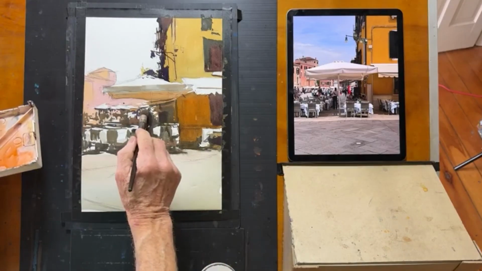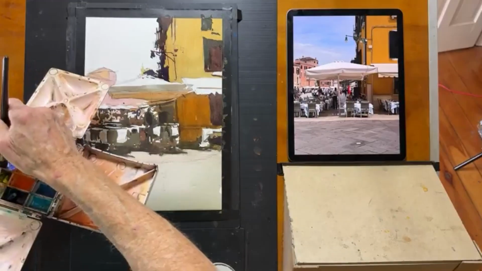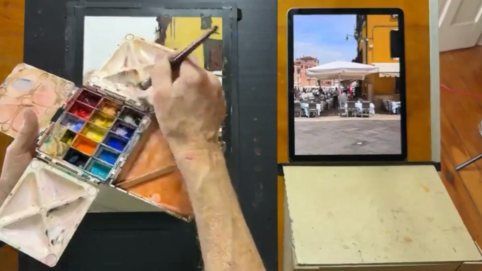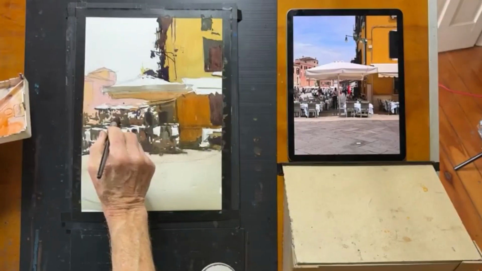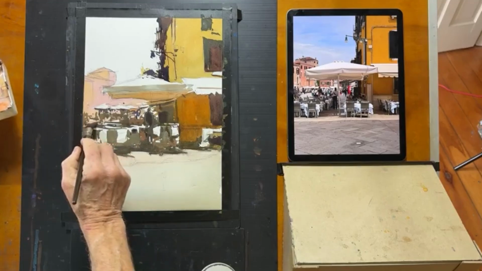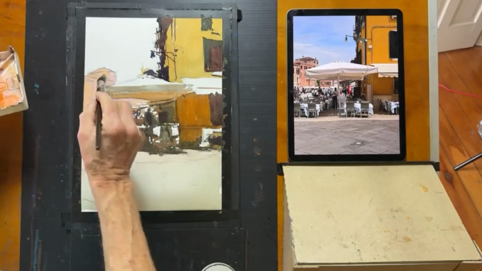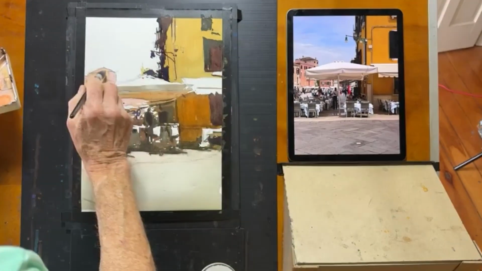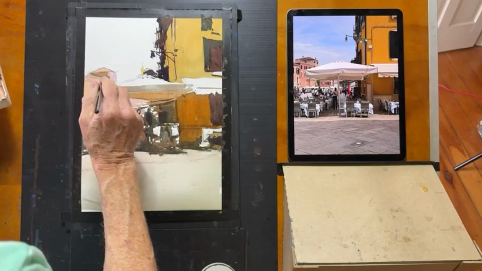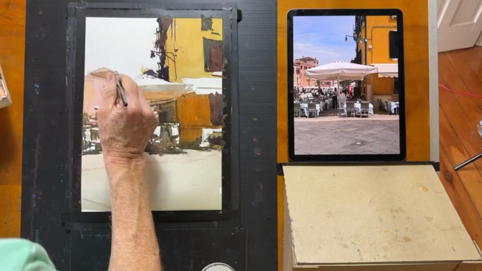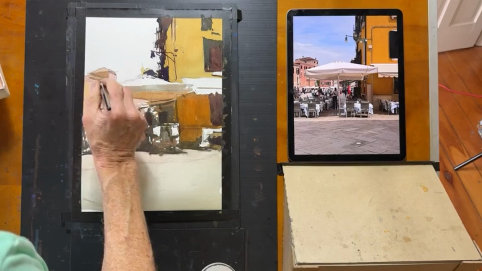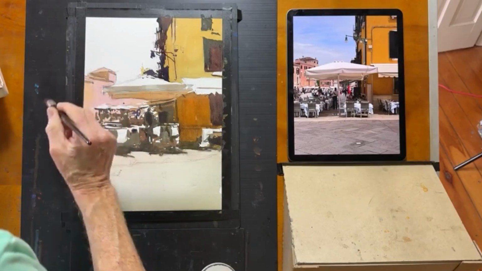Let's see, back here, just some miscellaneous cool color, and the lavender is good for that. Side of this structure back there, eave shadow, eave shadow.